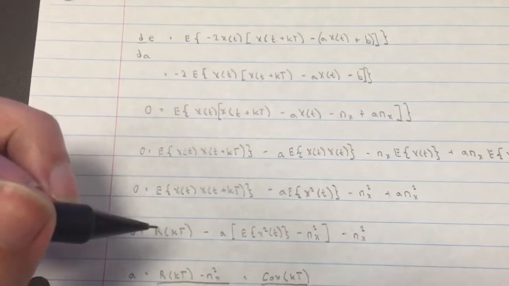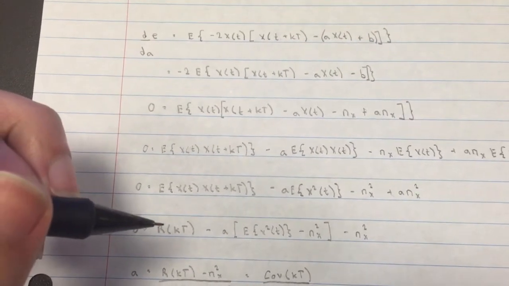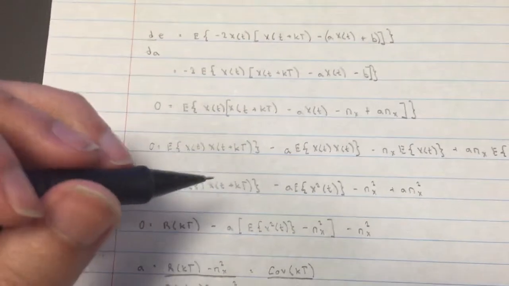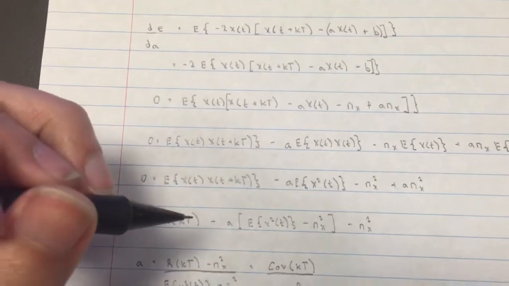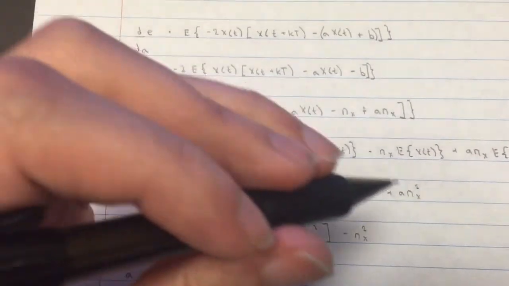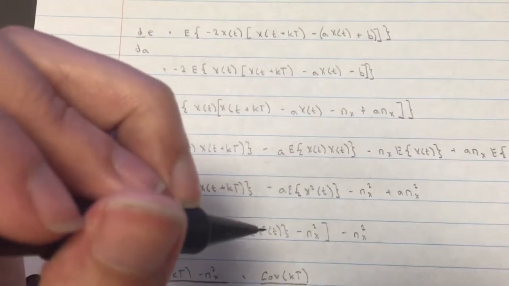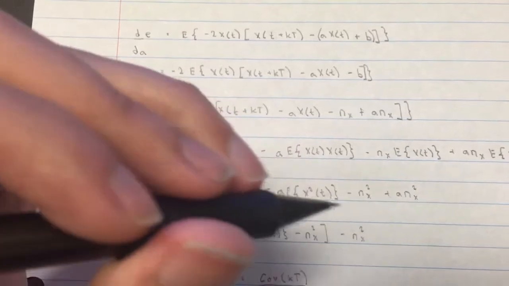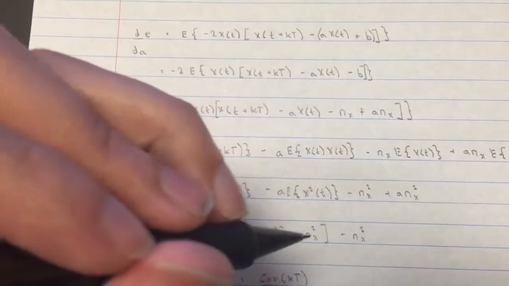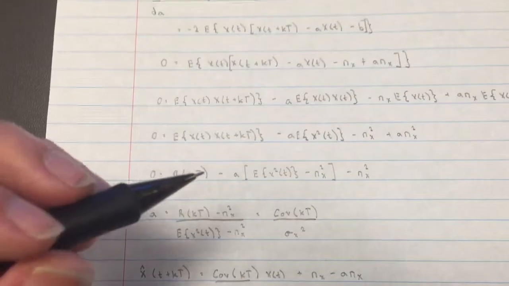This is equal to simply r of kt, because the autocorrelation of this is simply the difference between the two functions. The difference between the two functions here is just the period kt. So it's r of kt minus, and here we can factor the a out of the first and the last component here. So it'll be a times the expected value of x squared of t minus n of x squared. So this goes out. And so now we have to solve for a.